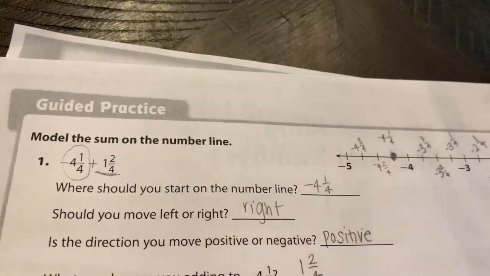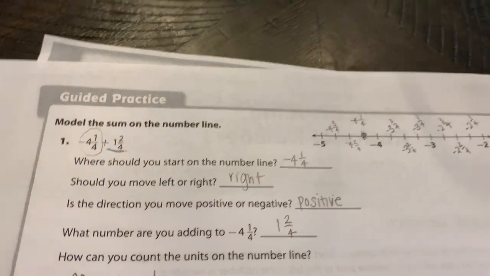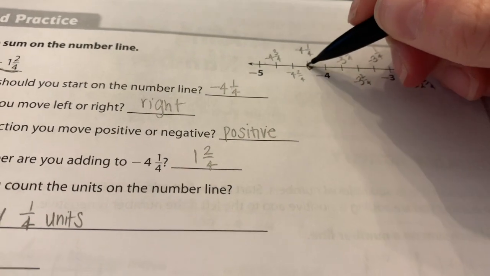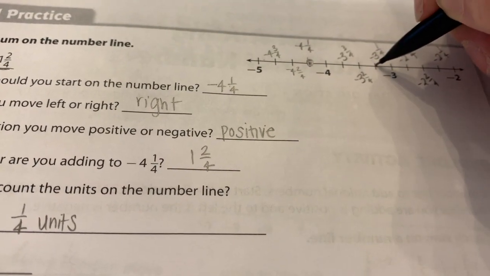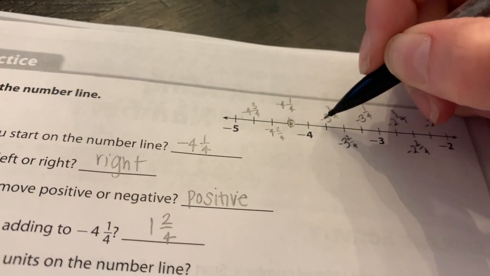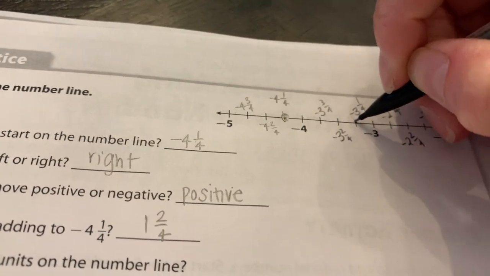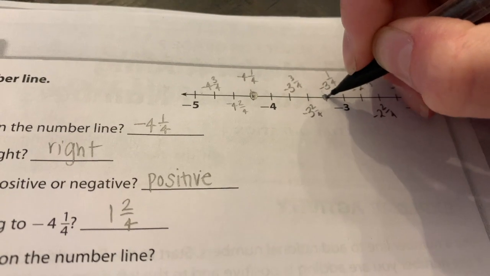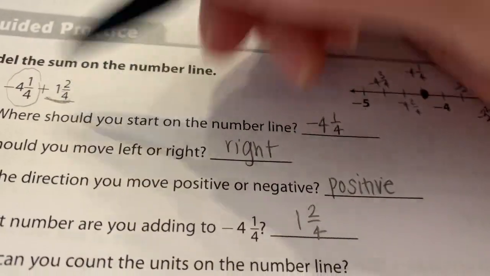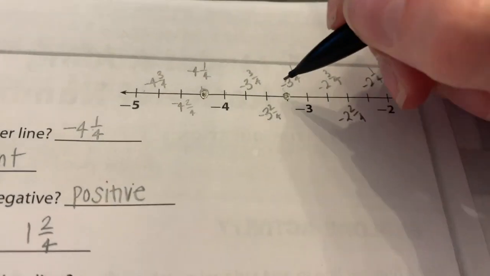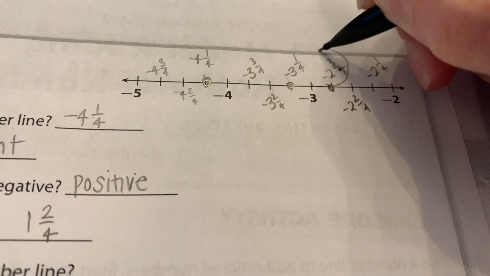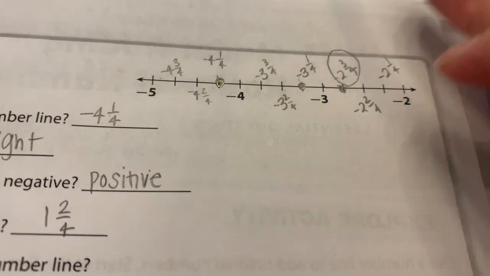And we're going to move 1 2/4. If I want to move a whole 1, I can just go up to the next section right before the 3. But just to show you, 1/4, 2/4, 3/4, 4/4 would be 1. This would be a whole. Now that's my 1, and now I have to move 2/4. 1 and 2/4, so 1/4, 2/4. This is my answer, -2 and 3/4.